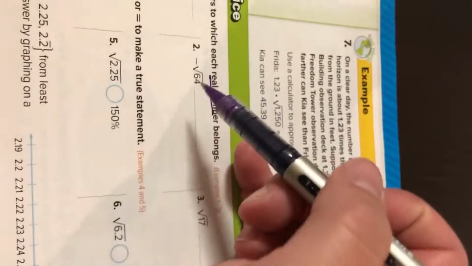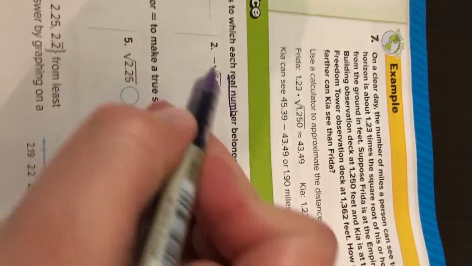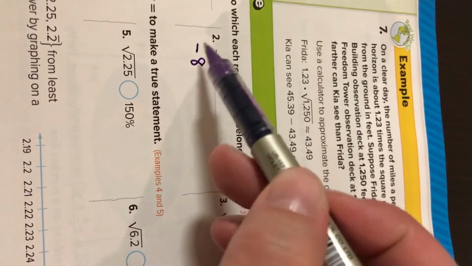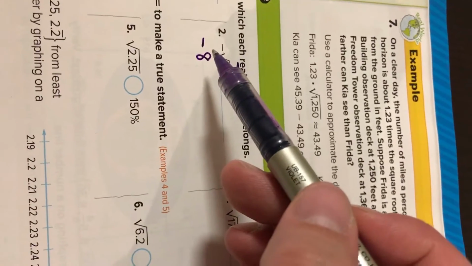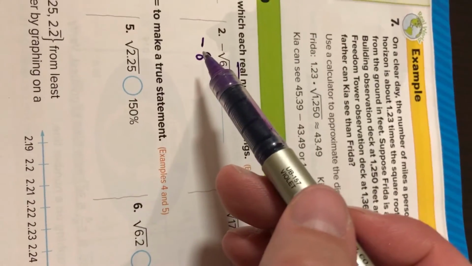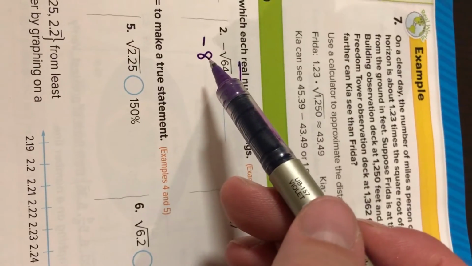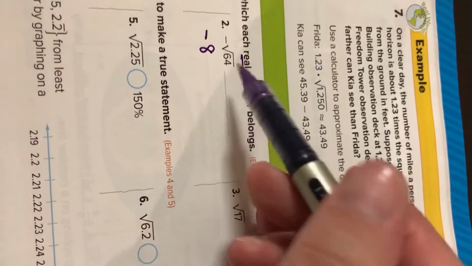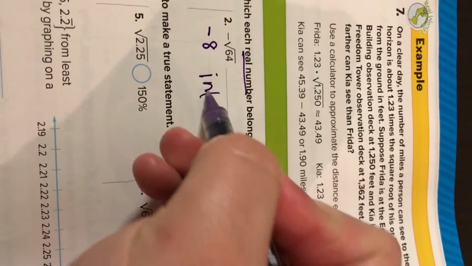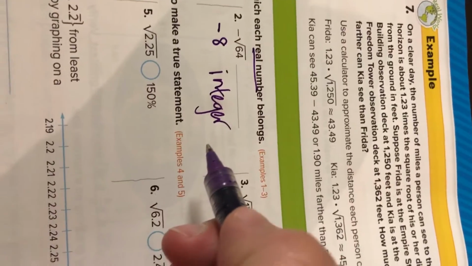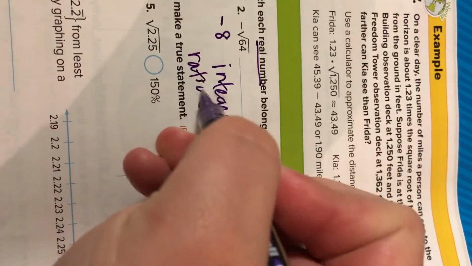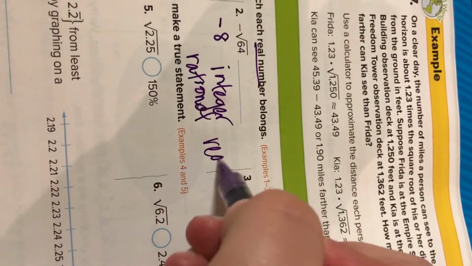Okay, if I do the square root of 64, I would get 8. So this is the same thing as -8. Negatives are not natural and not whole. They are integers, and if they're integers, then they're also rational. So I would write integer, because integers include negatives with no decimal, and I would write rational, and I could write real if I want.